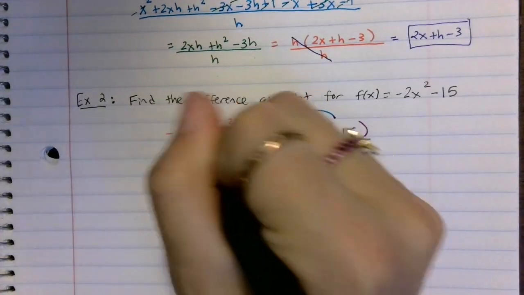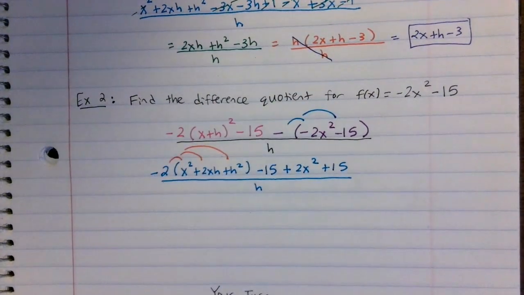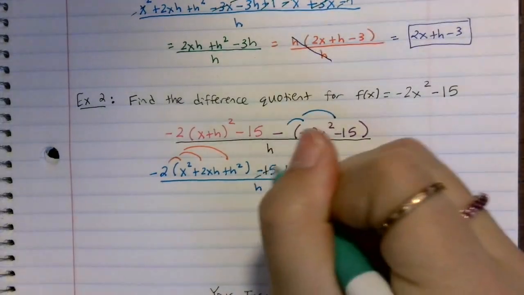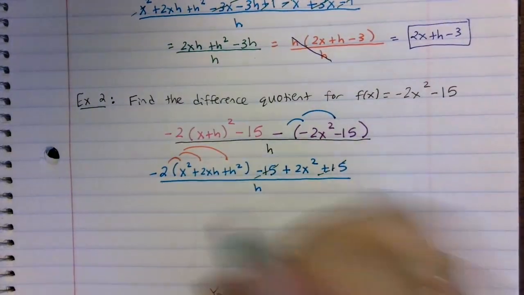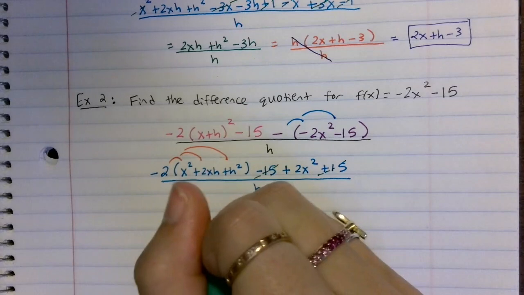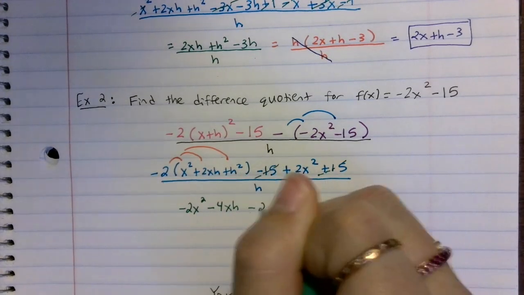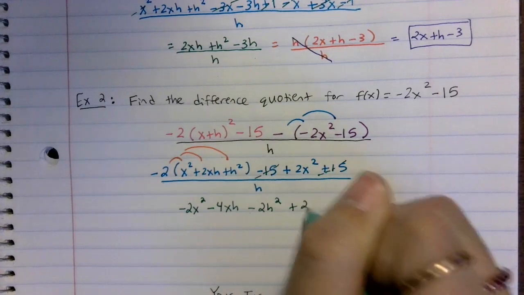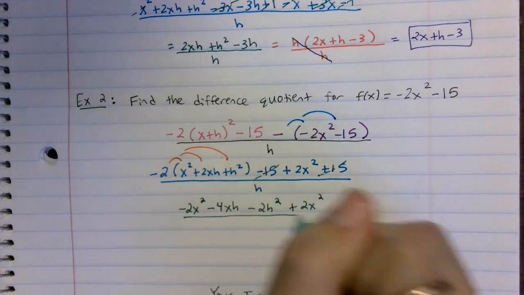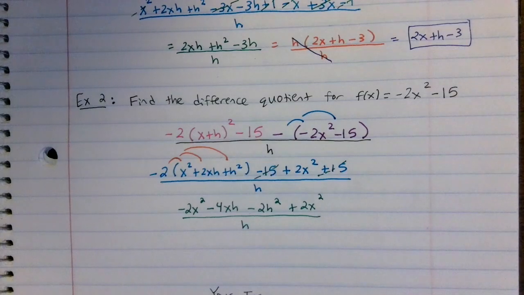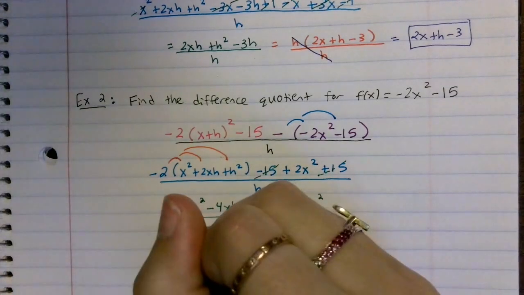Okay, so I have an extra distributing step here. This negative 2 needs to distribute. I can already see that this negative 15 and this 15 are going to cancel, so I'll do that. So this is a negative 2x squared minus 4xh minus 2h squared plus 2x squared all over h. So that minus 2x squared and that positive 2x squared are going to cross out.